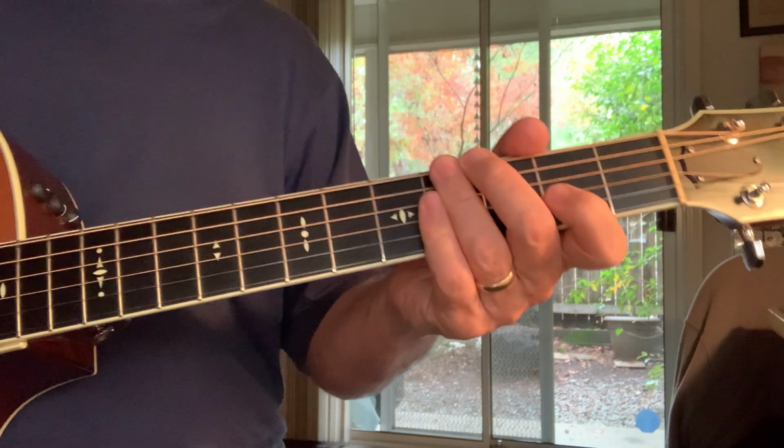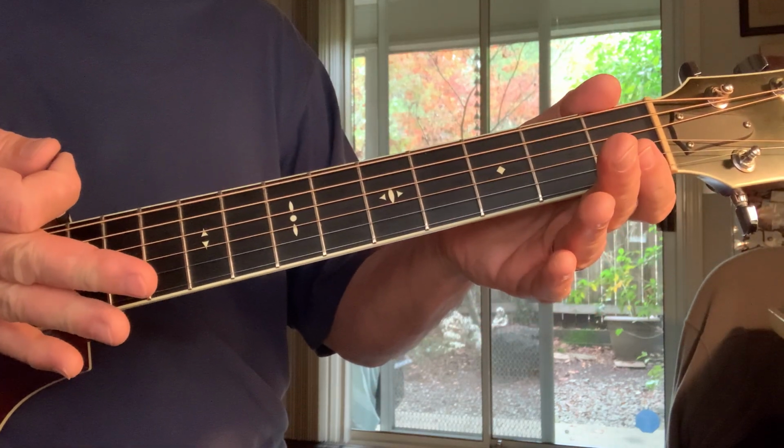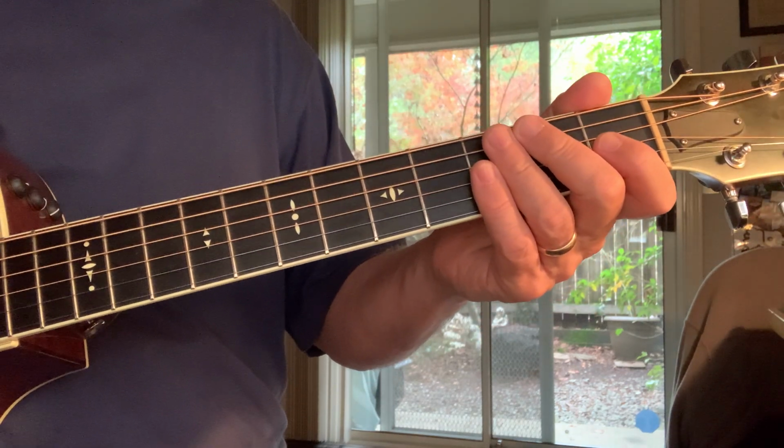And there's a lot of music to be made in just that area. There's more to cover, but that's enough to chew on for now. Work it.